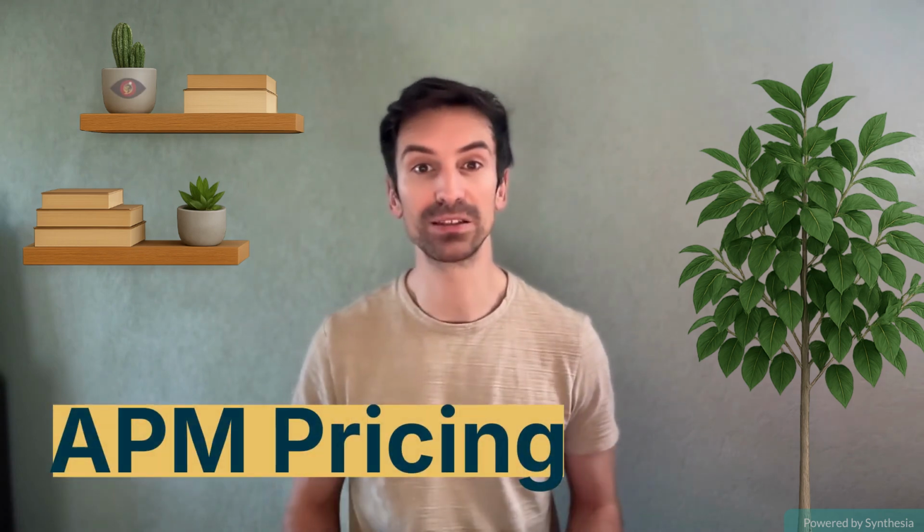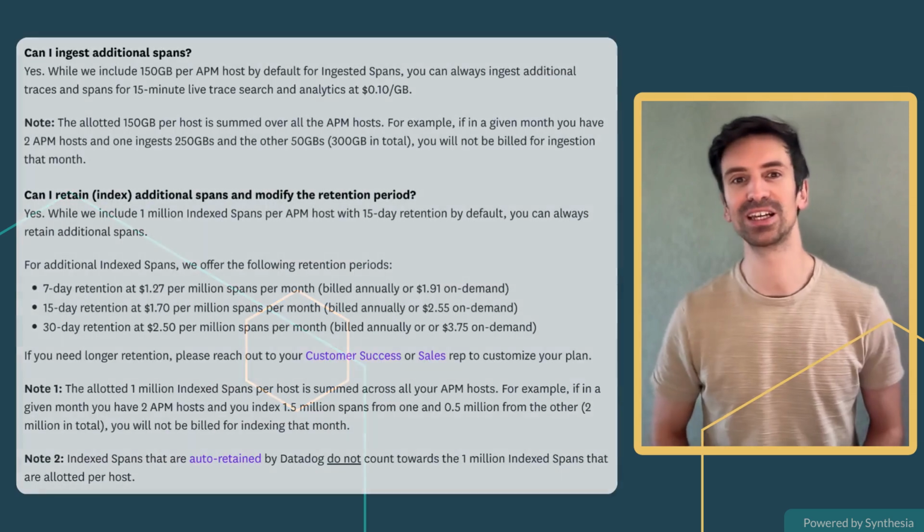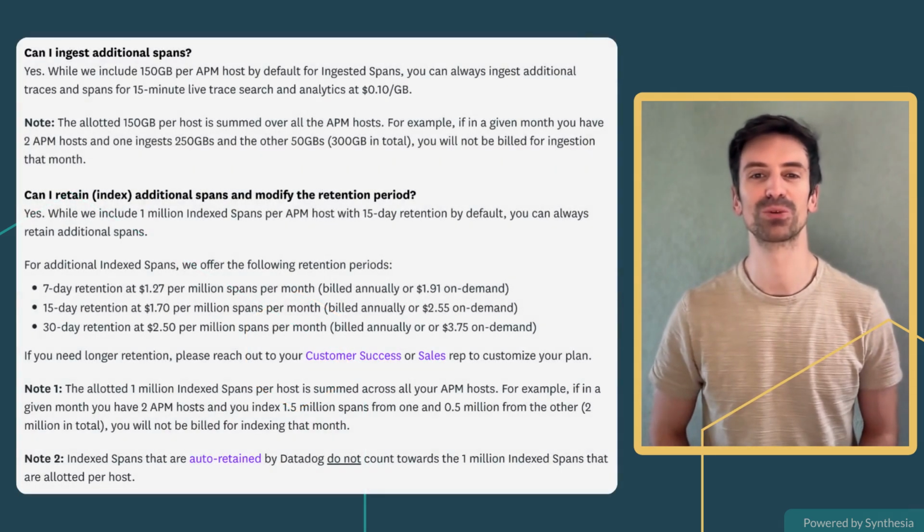Finally, let's wrap up by looking at APM pricing. This combines the host-based pricing model and the usage-based model. Let's start with what's included in an APM host.